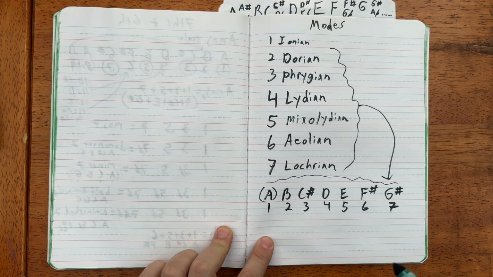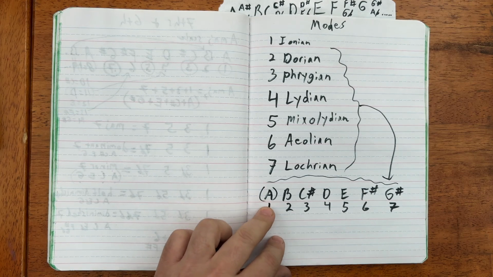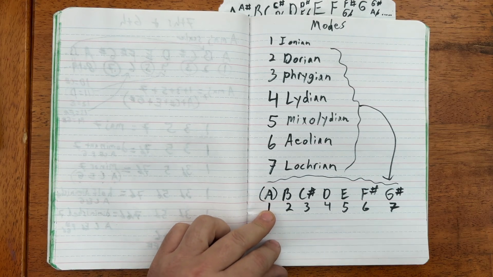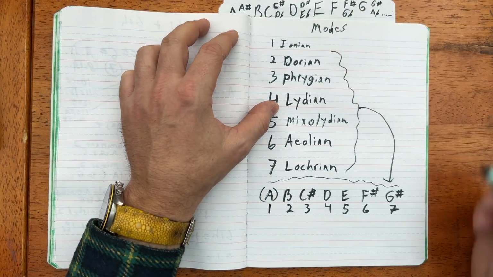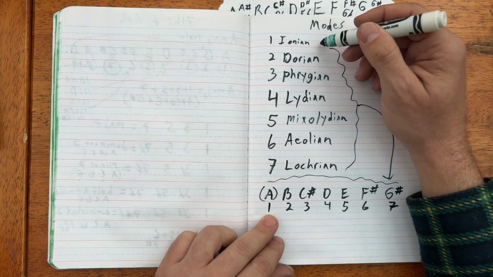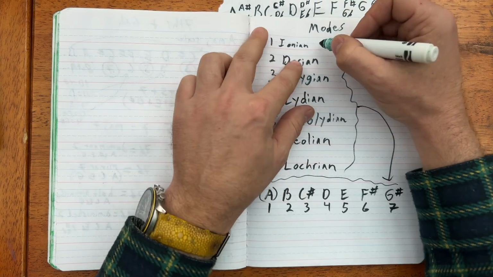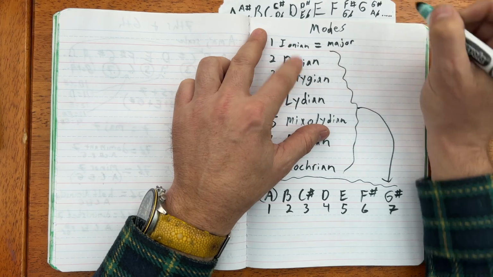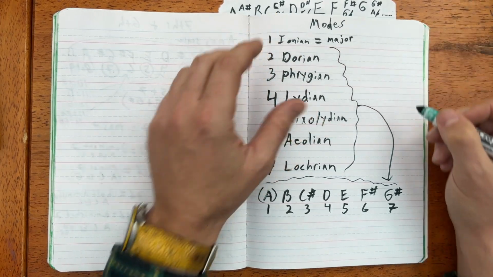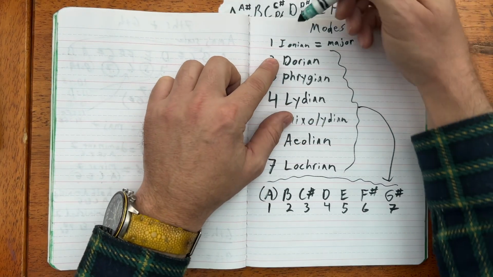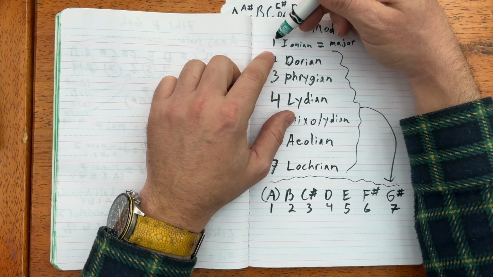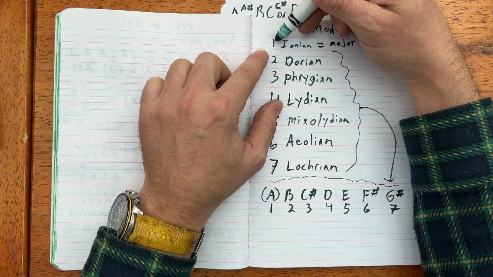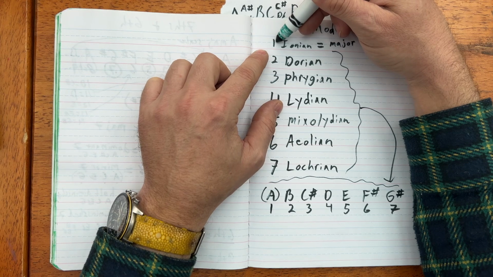Now the first, and I think the easiest to make sense of, is Ionian. The Ionian mode just equals our major scale. Okay? And you'll notice there's a number beside Ionian.